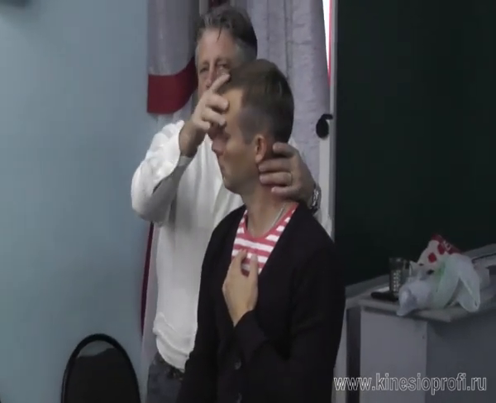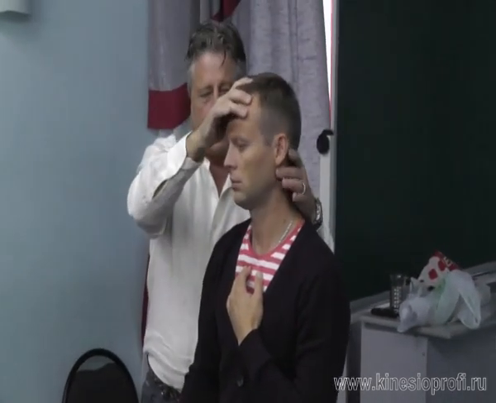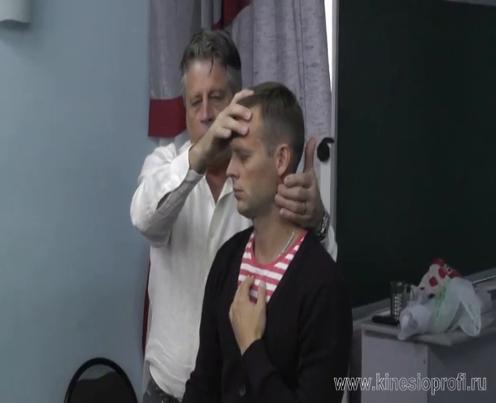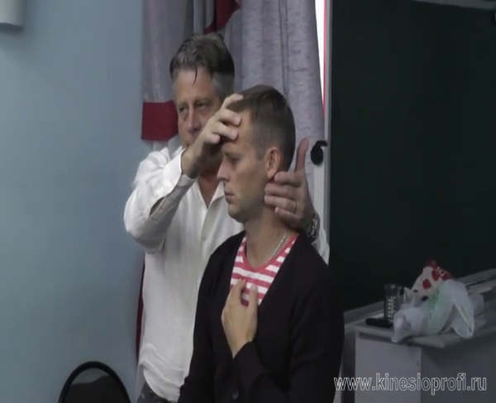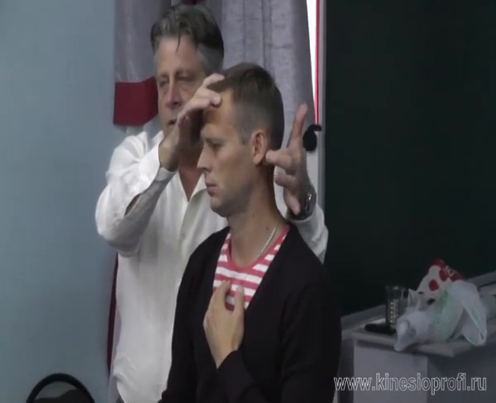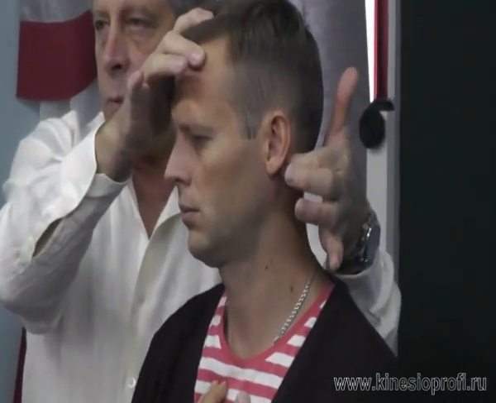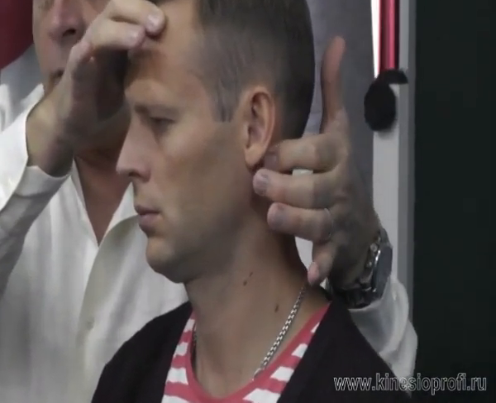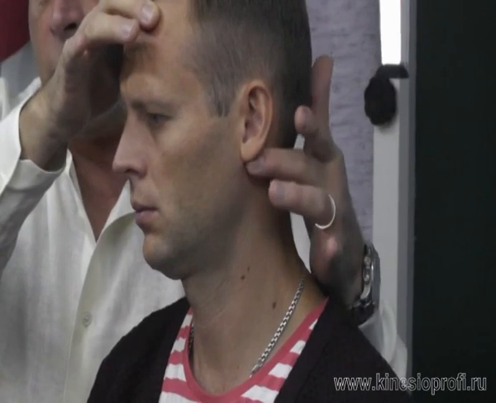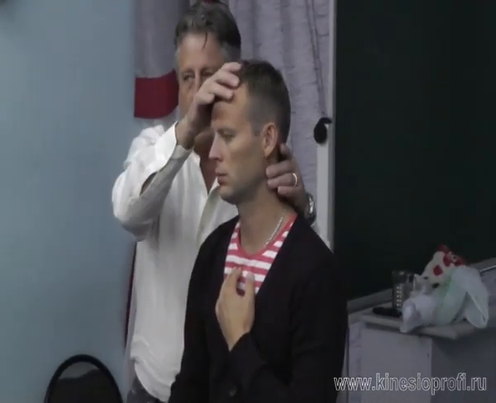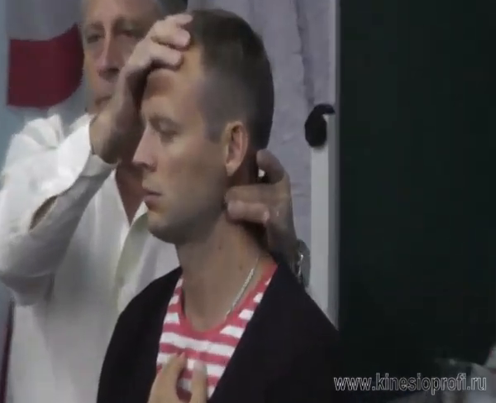On this side, for the camera: the posterior ramus of the jaw and the mastoid process. I'm going to feel the mastoid process with the top of my finger, while the tip of my finger barely touches the back of the ramus.